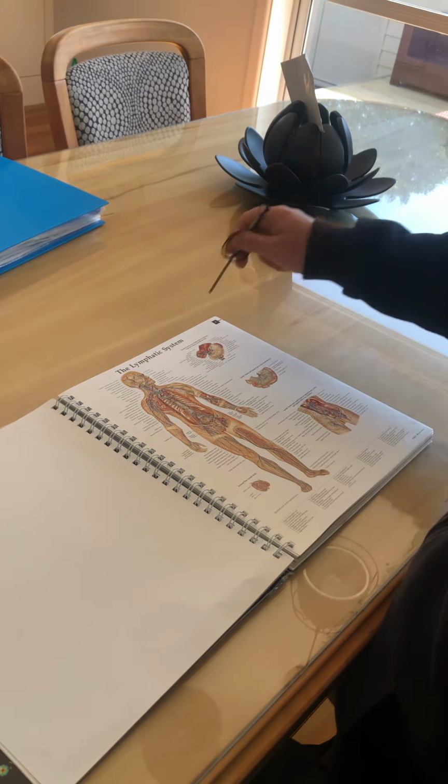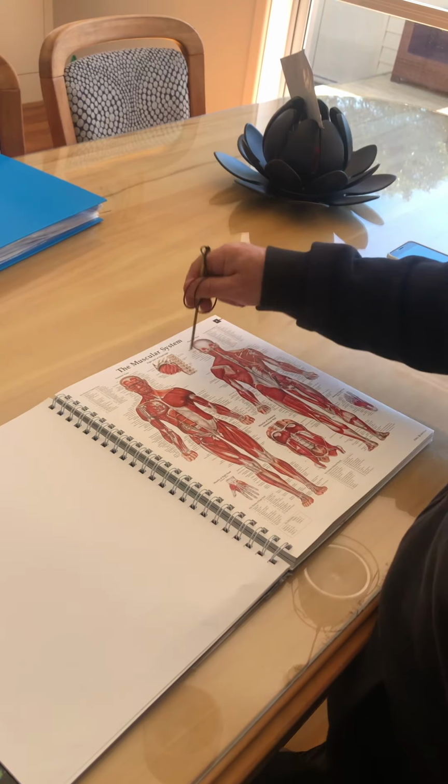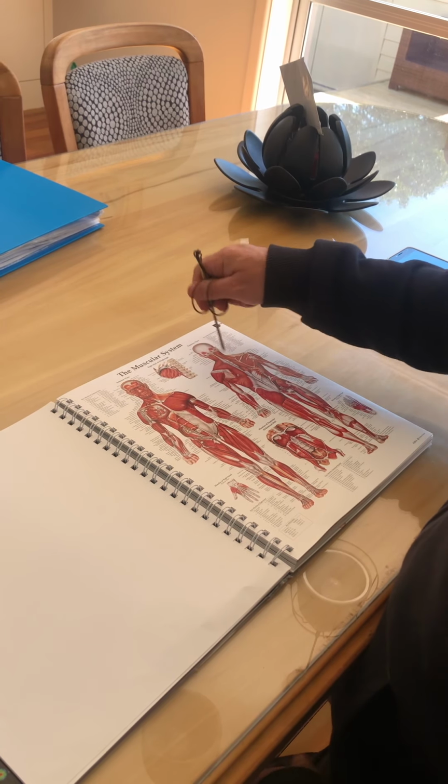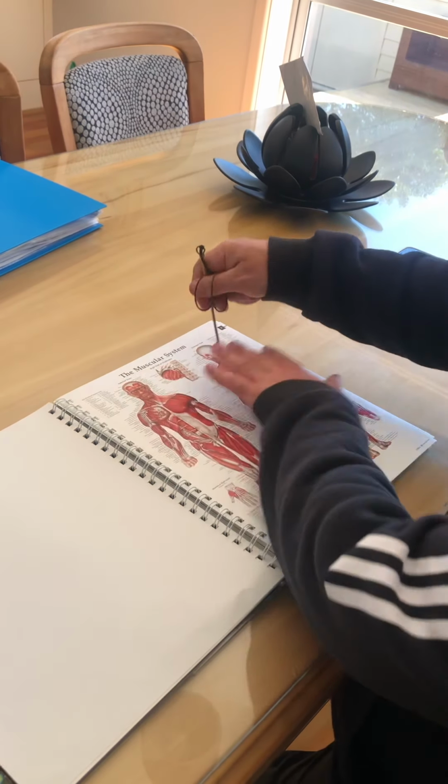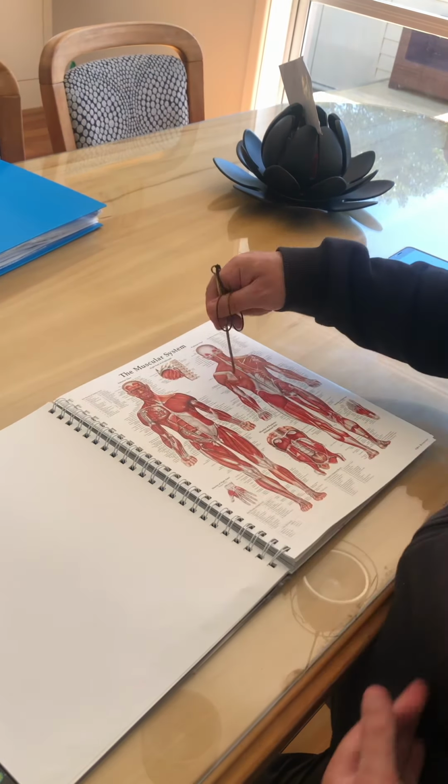Okay, so there's nothing there. Male reproductive system, again, nothing there, that's a problem. Let's have a look here, anything here? Yes. So you can see that we've got an anterior and a posterior view of the muscles of the body.